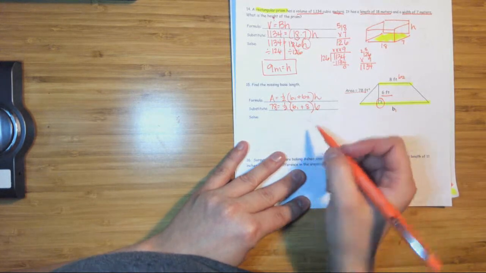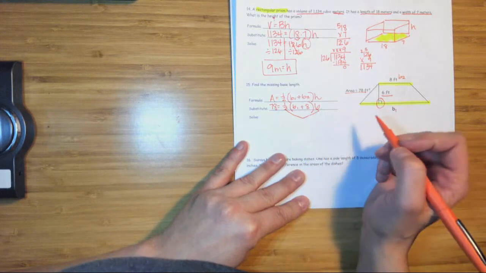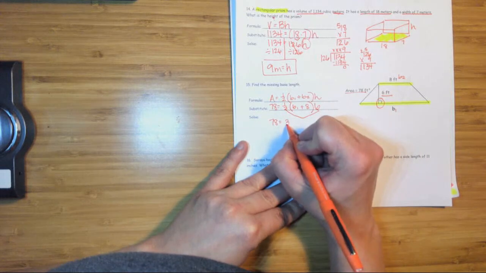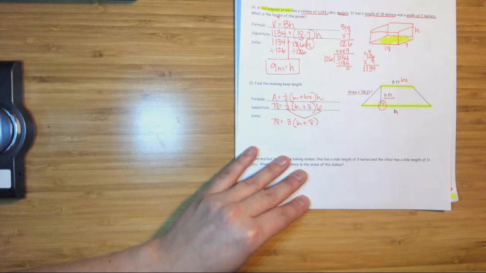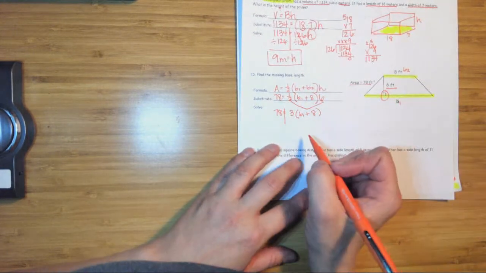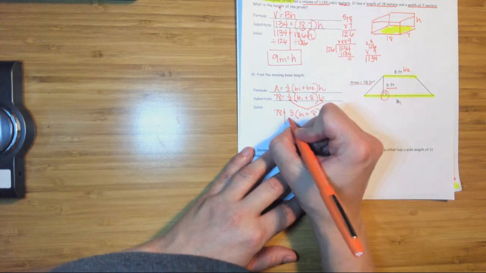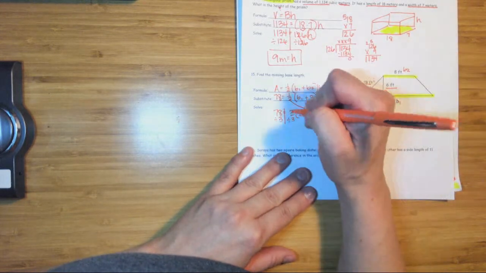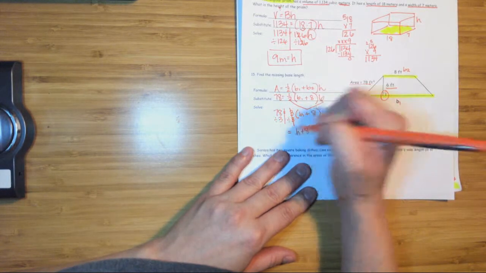So what I'm going to do is take half of 6. So I have 78 equals, half of 6 is 3. And then in parentheses, I still have B1 plus 8. I need to simplify this even more, because I need to get rid of this 3. Well, I know a number next to parentheses means to multiply. So the opposite of multiplying is dividing. So I'm going to divide both sides by 3. These 3 cancel. I'm left with B1 plus 8 on this side.